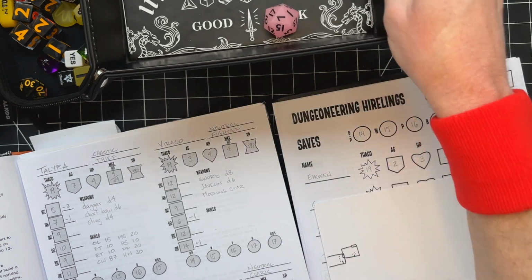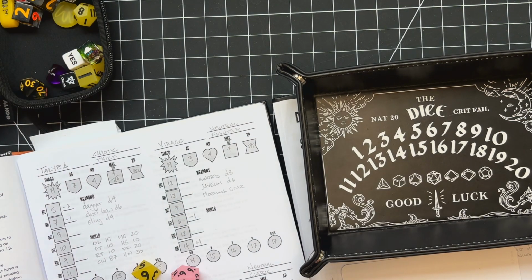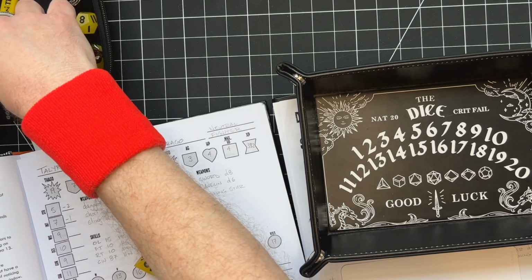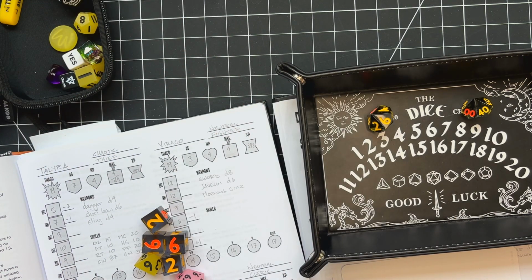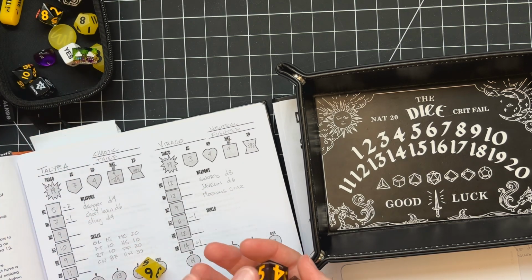So we do our usual. We approach that door to the north, and we all listen. I will roll Talira first. She has a 30% chance of hearing noises. 46 doesn't make it.